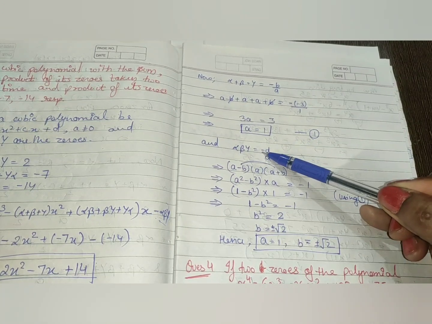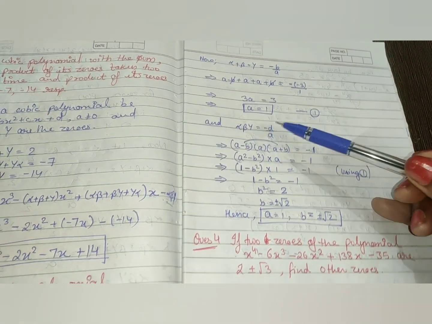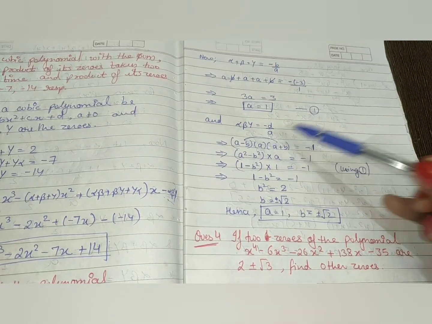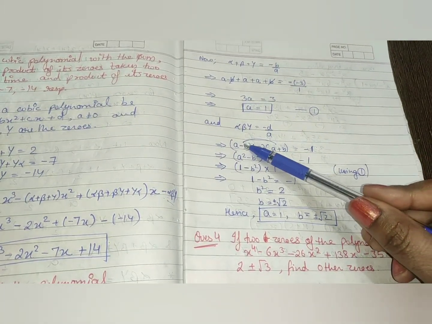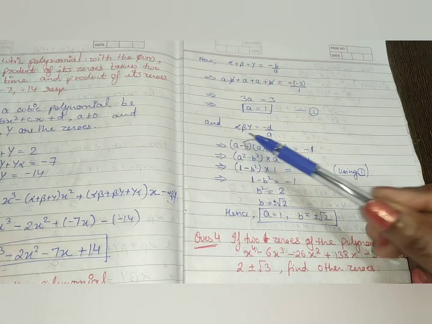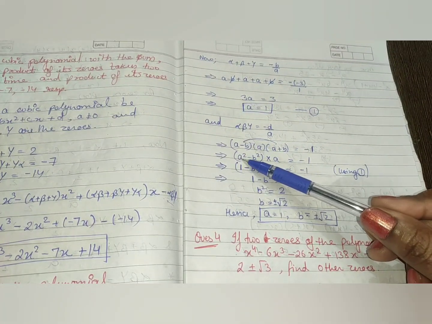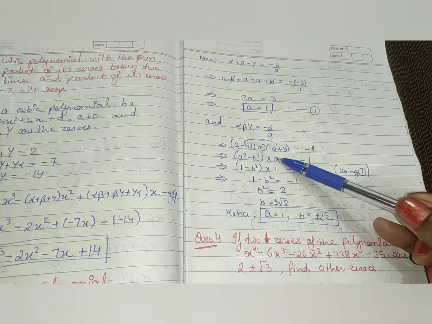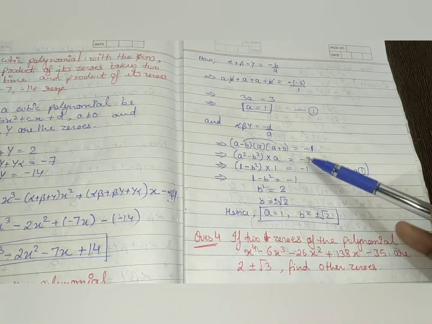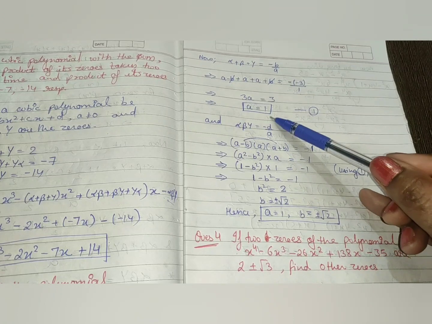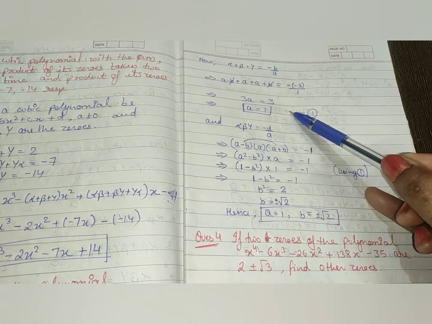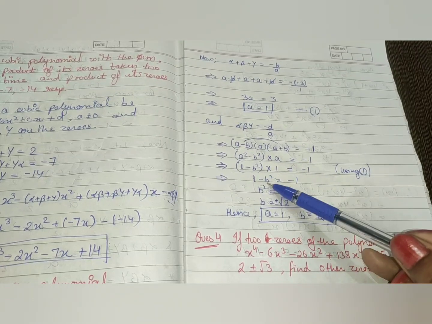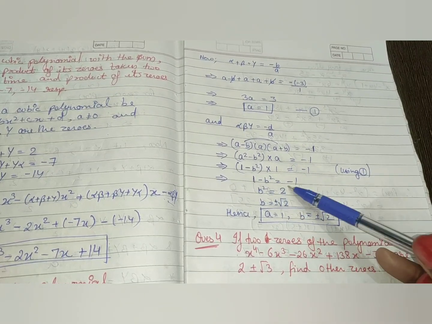Now I am using the third relation, that is the product, meaning alpha into beta into gamma, that is minus d upon a. Again put the values. First of all, I am going to multiply these two brackets by using the identity a plus b into a minus b, meaning a square minus b square, into a is equal to minus 1. Now we will put the value of a, because we already have the value of a as 1. After solving you will get 1 minus b square is equal to minus 1.